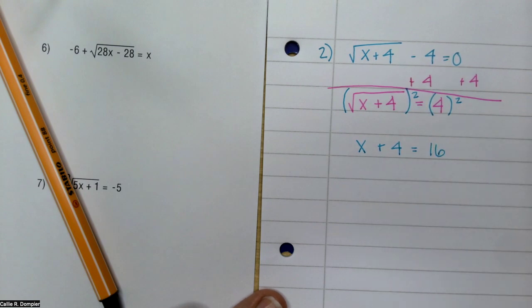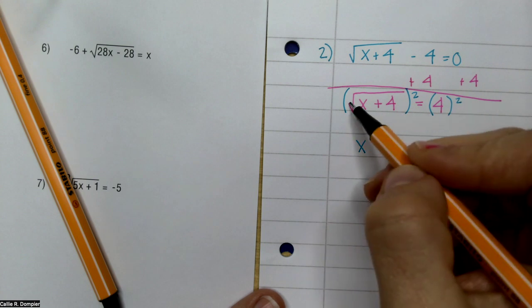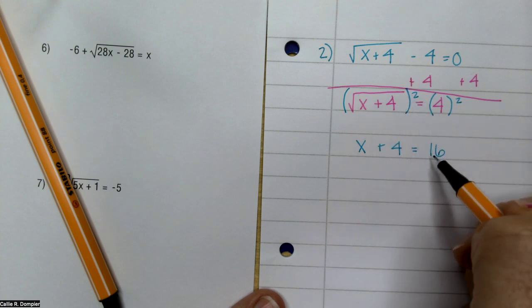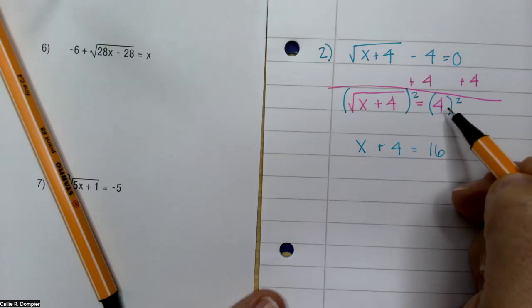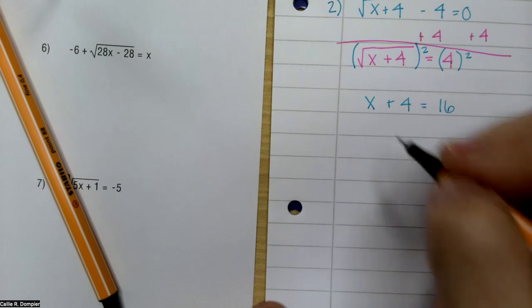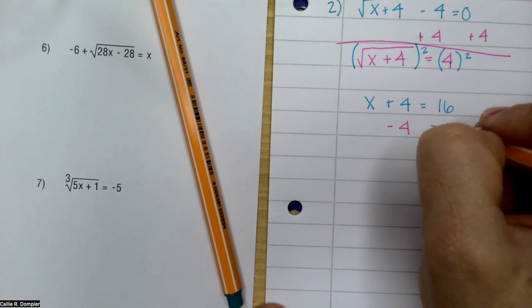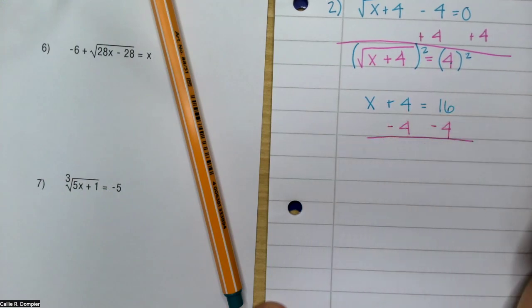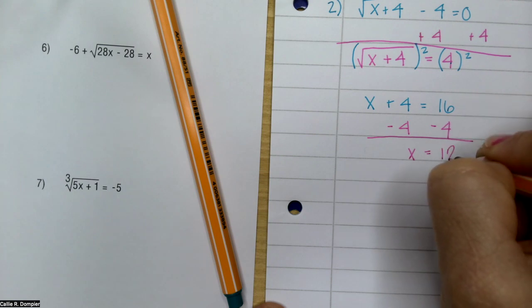No need to do plus or minus when we're just squaring, right? If we were taking the square root, we would add the plus and the minus. We don't do that when we're just squaring because there's only one answer for 4 times 4, and that is a positive 16. Now we're just going to solve it for x. 4 is being added, so I'm going to subtract 4 from that side. Anything I do to that side, I do to the other side to maintain equality, and we get x equals 16 minus 4 is 12.